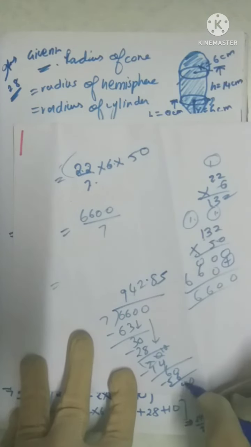Part B, 20 questions are there. You have to do all of them, no choice. First question, the value of log 27 to the base root 3. How to do this question?